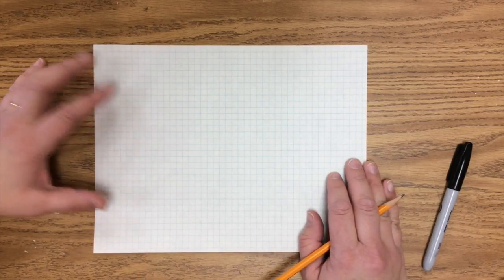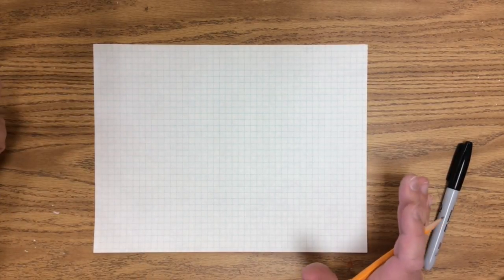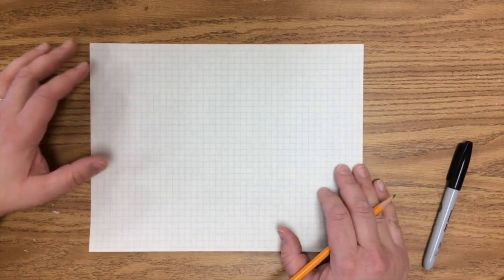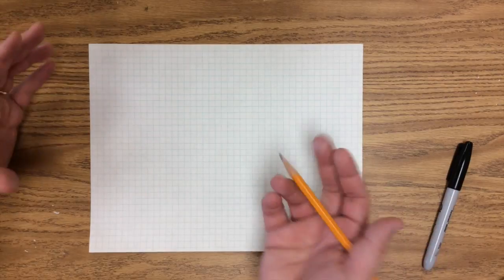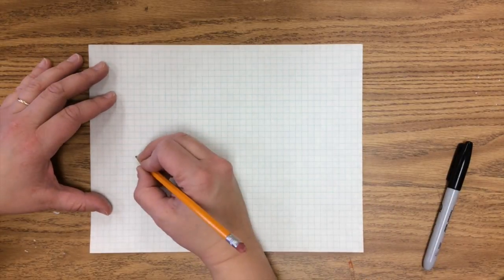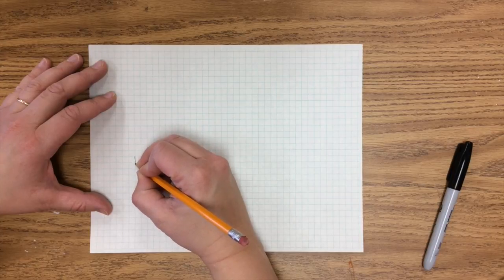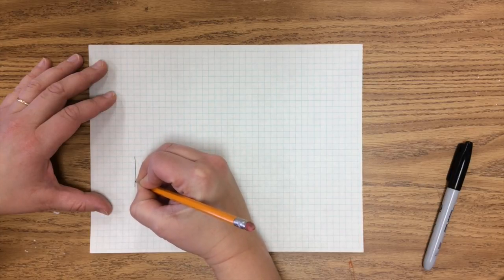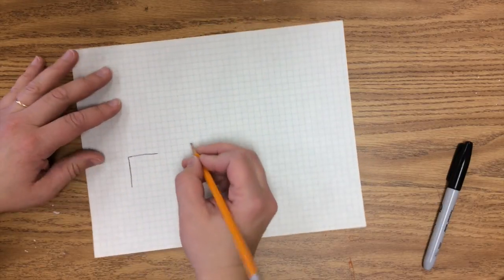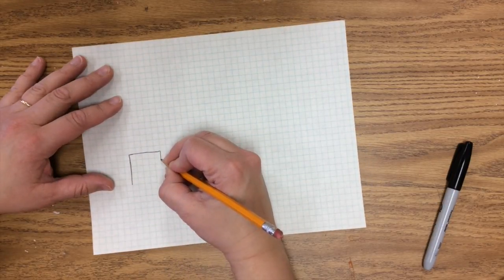Now whenever I do one of these, I don't really ever know where I'm going. Maybe you're going to start with a plan and you really have a vision that you want to do, or maybe you just want to let your imagination go. All right, so the first thing I always start with is a cube. And of course, to make a cube, you just follow the lines and you make a square.